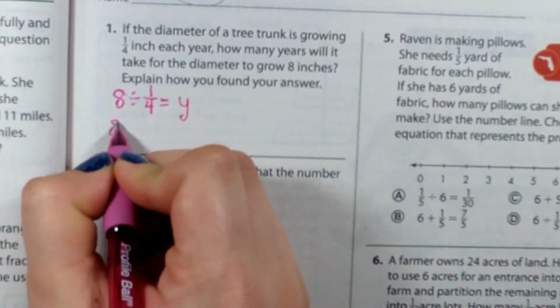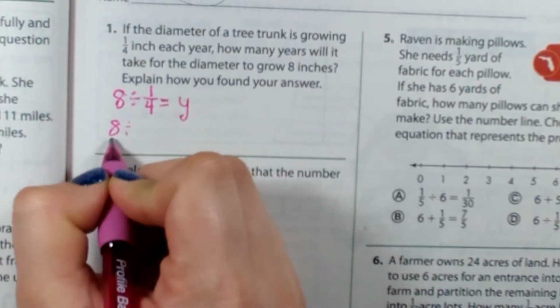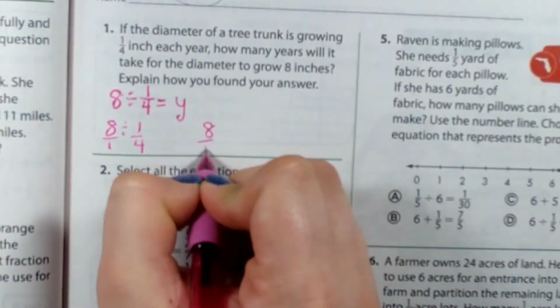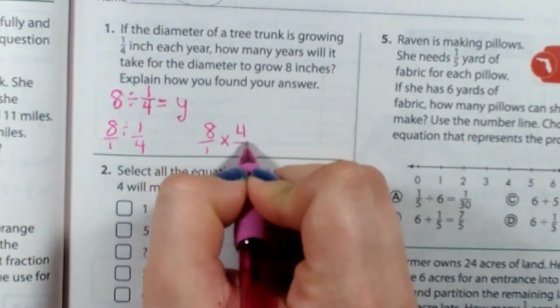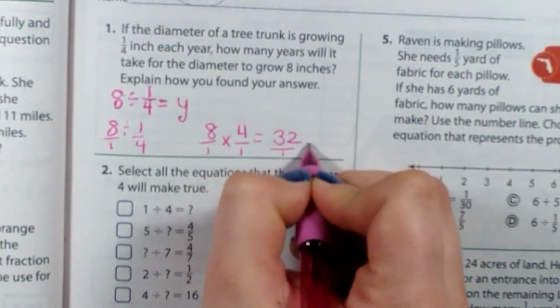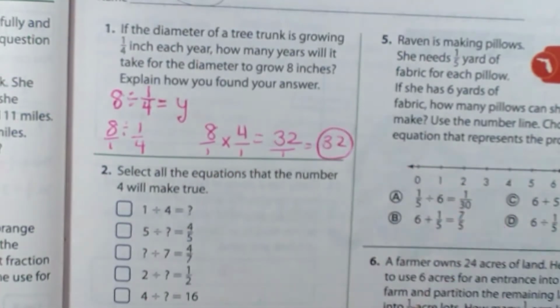So I'm going to go 8 over 1 divided by 1/4. I'm going to keep, change, flip. And that is 32 over 1, or 32.